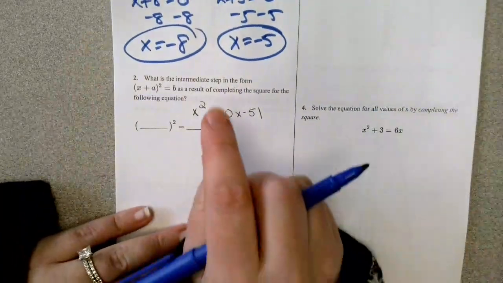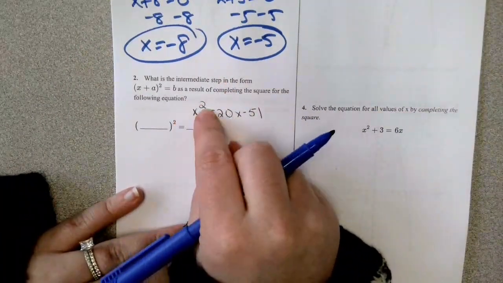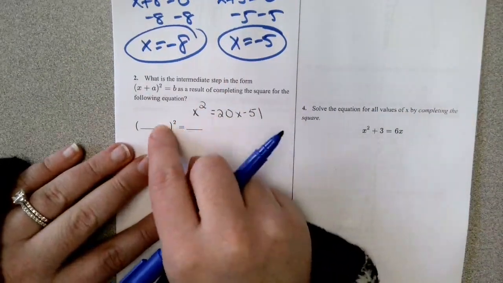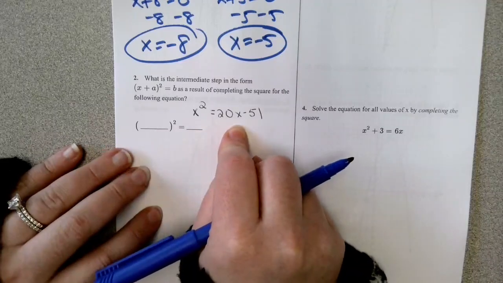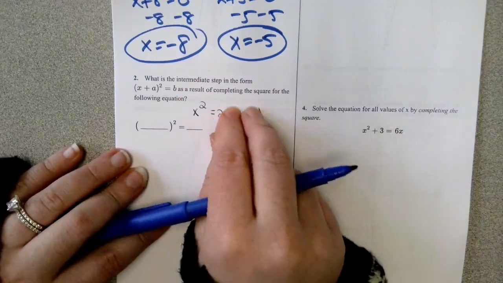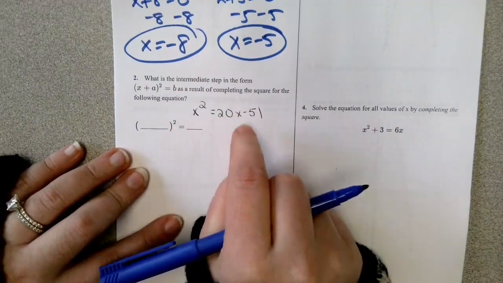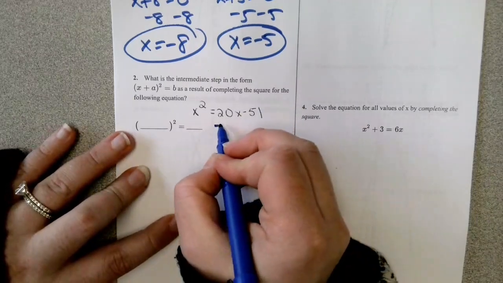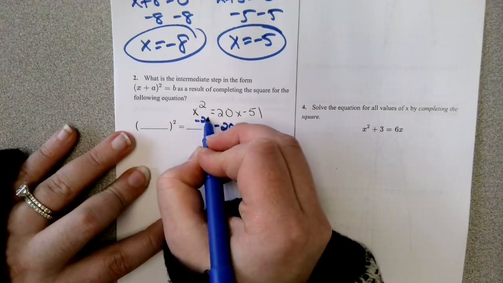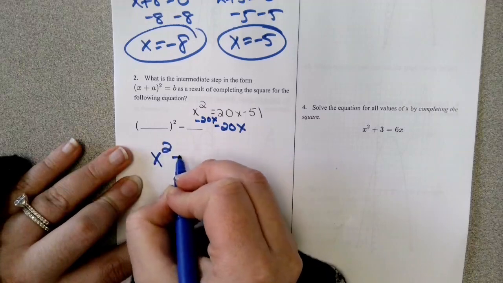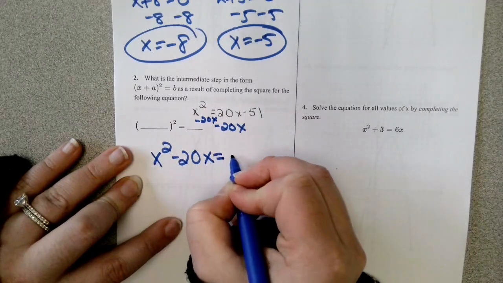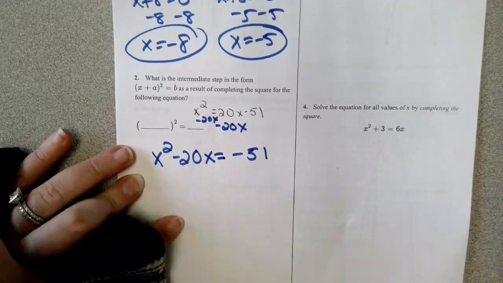Number 2, what's the intermediate step? So remember, we said a lot of times we're going to like to just switch to this format. When you complete the square, all x's need to be on one side, constants on the other. So this 20x is on the wrong side, so we need to subtract it to the other side. Alright, now we start.